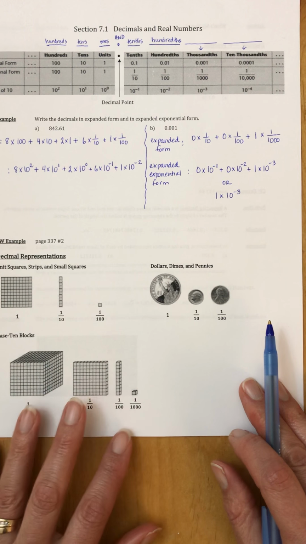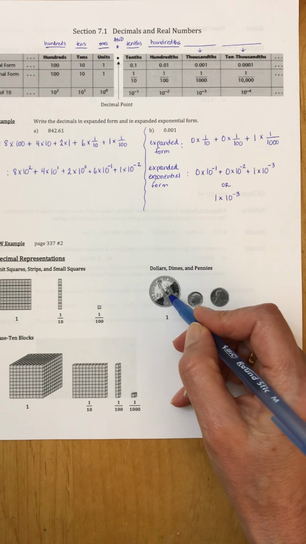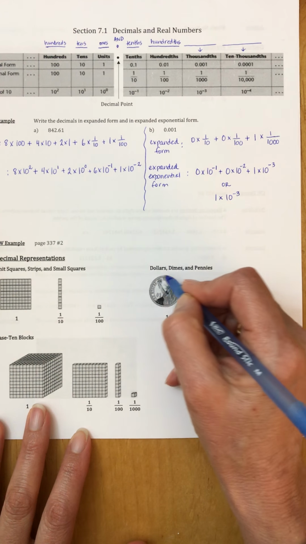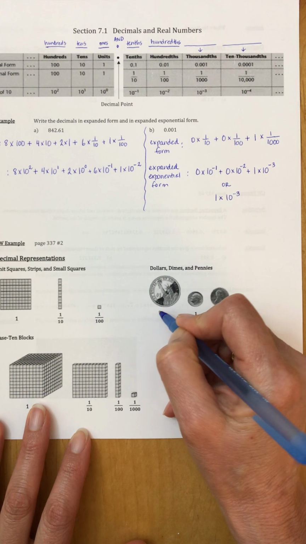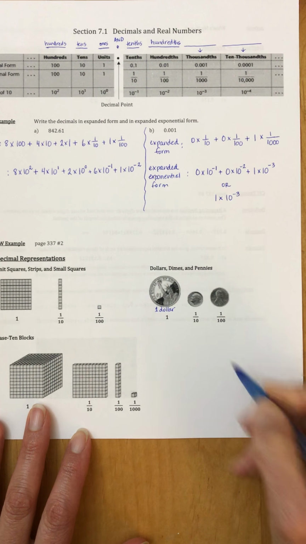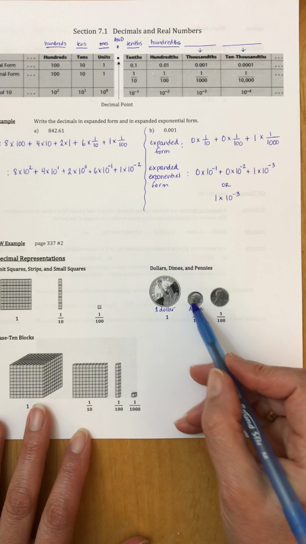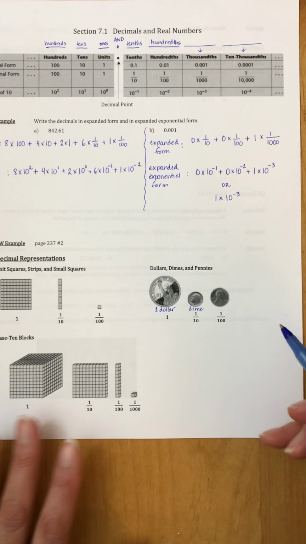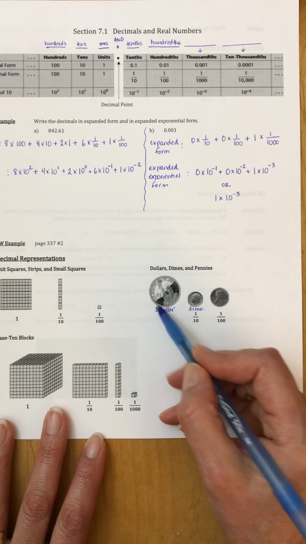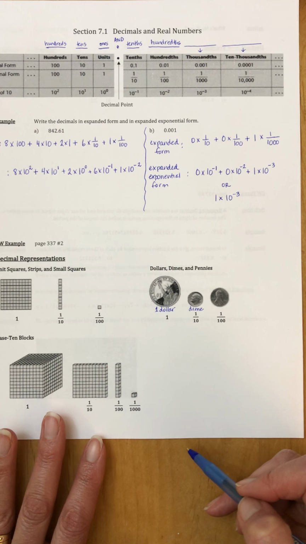Okay, another way to represent that works out pretty well is money. If we think of this as our dollar, I know what you're probably thinking, it's a quarter, but this would be our dollar coin. Okay, so this represents $1. So unit 1. This is our dime. So how much is a dime of a whole dollar? Well, how many dimes are in a dollar? 10. So if you have 1 and the whole is divided into 10 pieces, because that's how many dimes make a dollar, then that would represent 1/10.